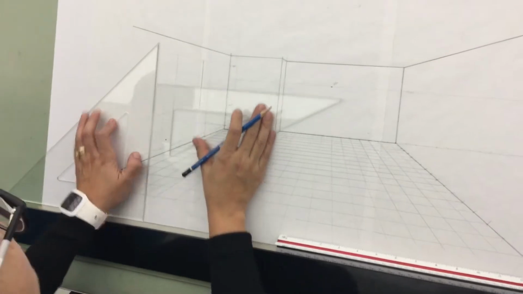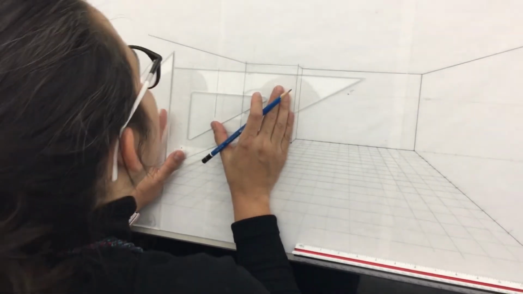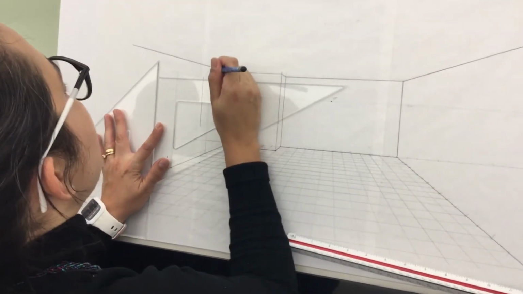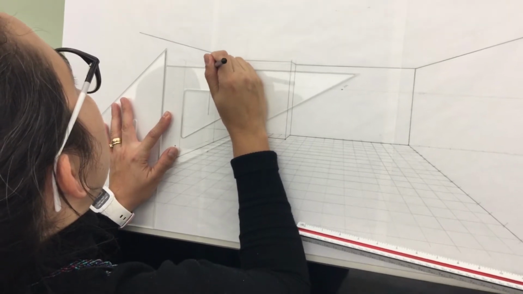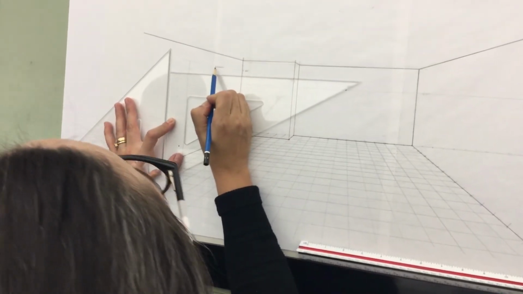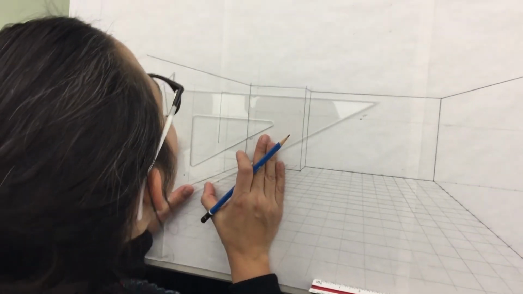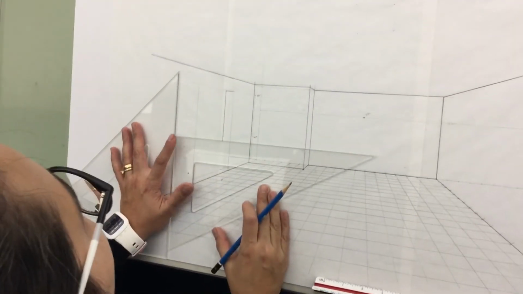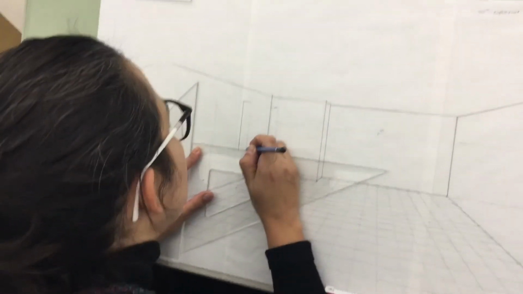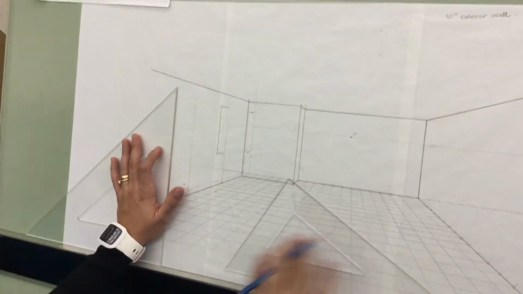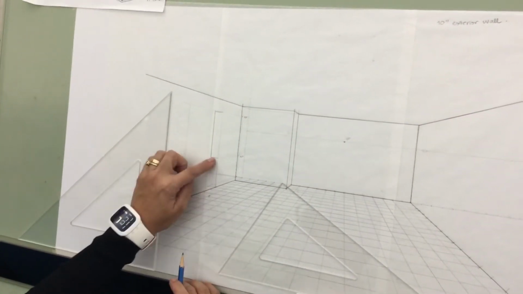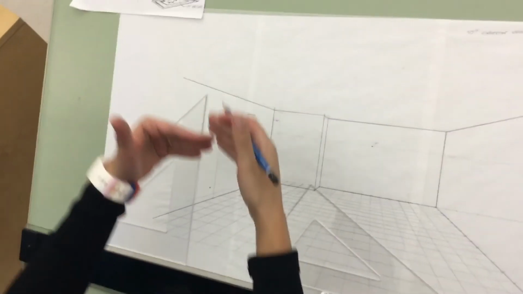Let's take it to our horizontal line to see, can I see? Yes, I can see this here. It's the little part of the upper part of the window that I see. I didn't know, but when I bring my horizontal, okay, yes, I can see a little bit. What about here? Yes, I bring my horizontal, and it's telling me your wall ends, your plane ends here.